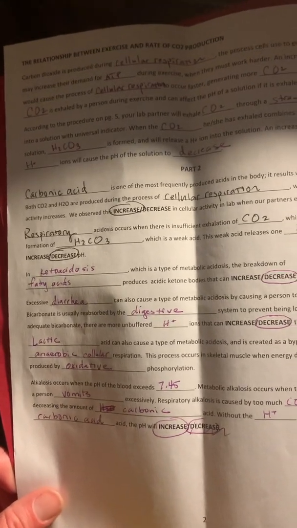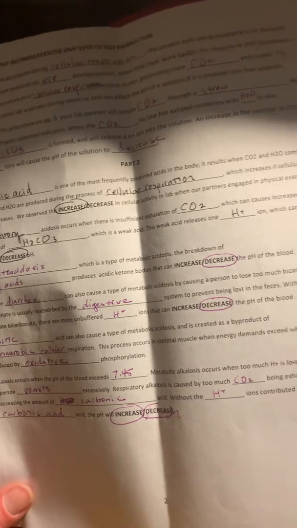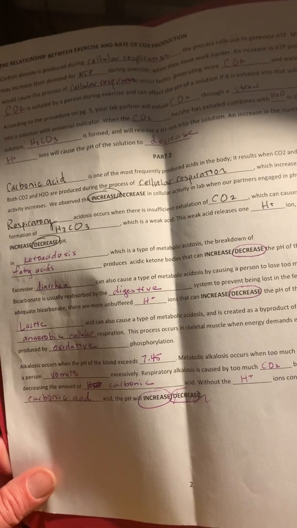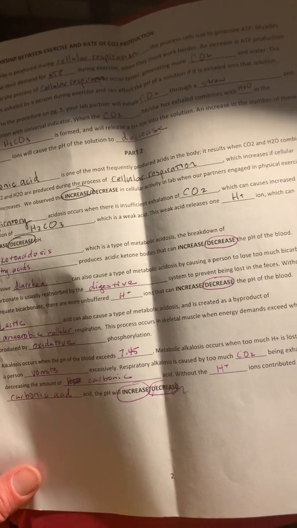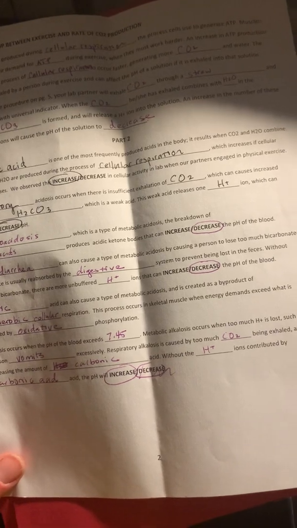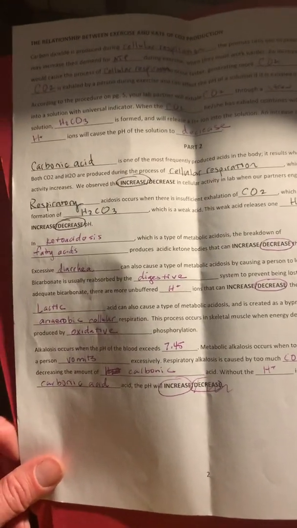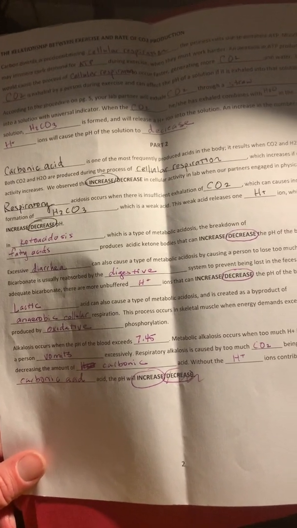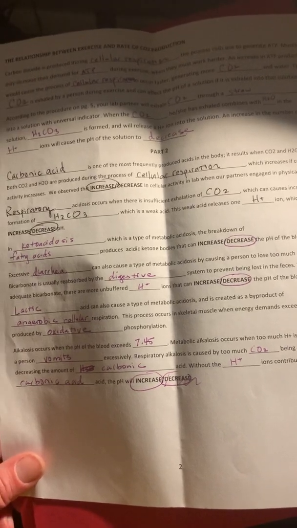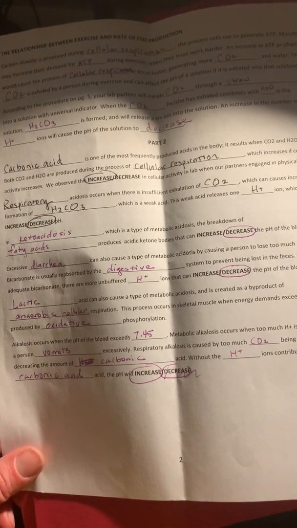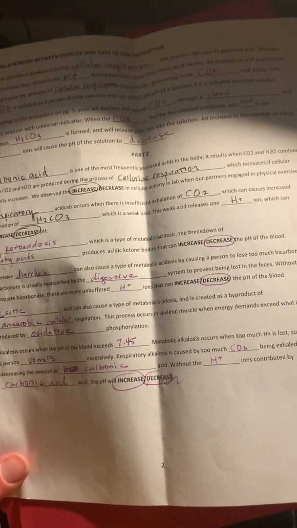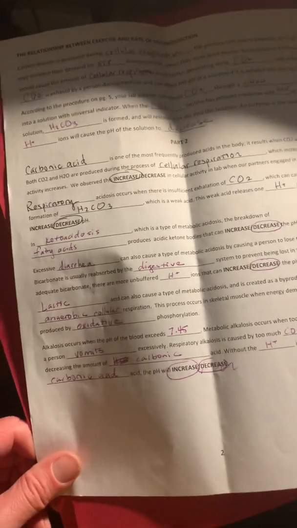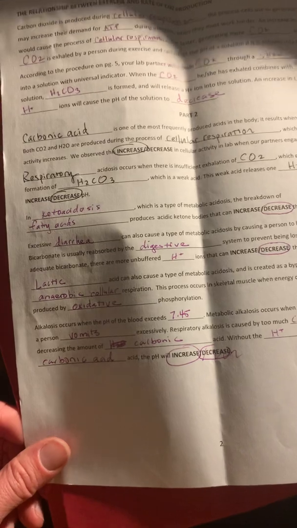Both CO2 and H2O are produced during the process of cellular respiration. So that's going to increase if activity increases. We observed an increase in cellular activity when our partners engaged in physical exercise. And so that was a demo that I posted to Canvas. Respiratory acidosis occurs when there's insufficient exhalation of CO2, which causes an increase of carbonic acid, which is a weak acid. The weak acid releases one hydrogen ion, which can cause a drop or a decrease in pH.